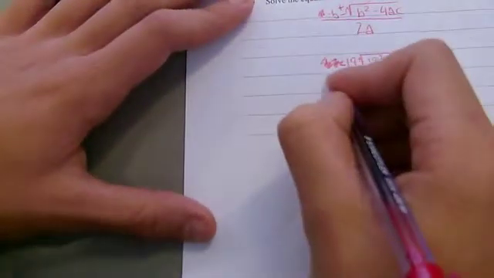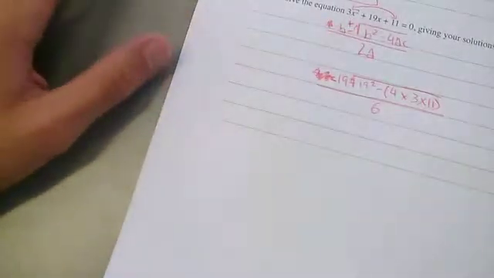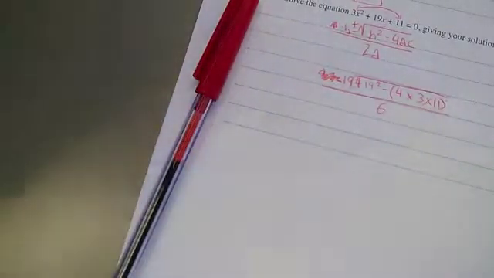Close bracket. All over 2 times A, which is 6. Good. And then you either add it once or take it away. Yeah, so go on, swap basically, well done. You can swap it. Anyone got the answers to that for me?